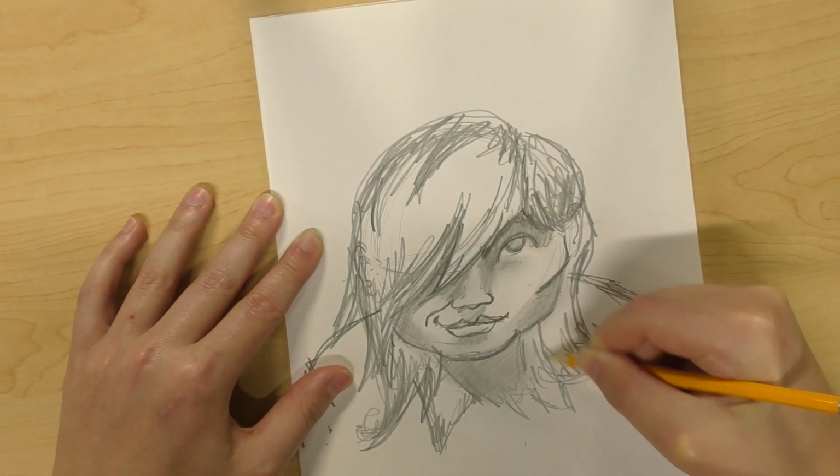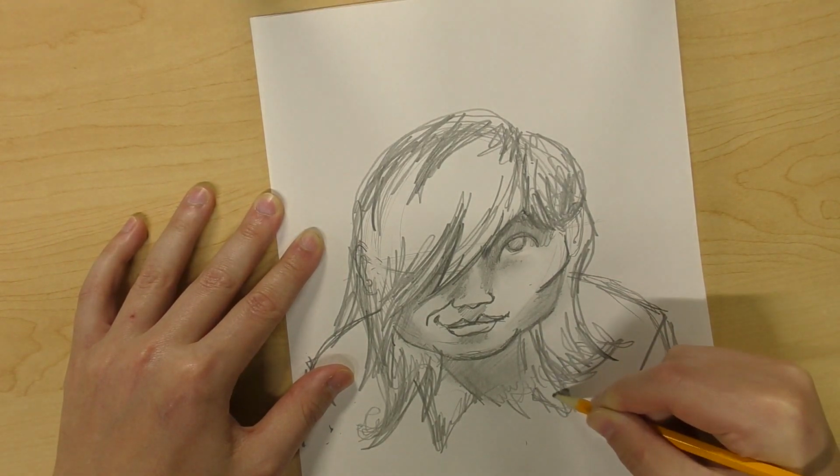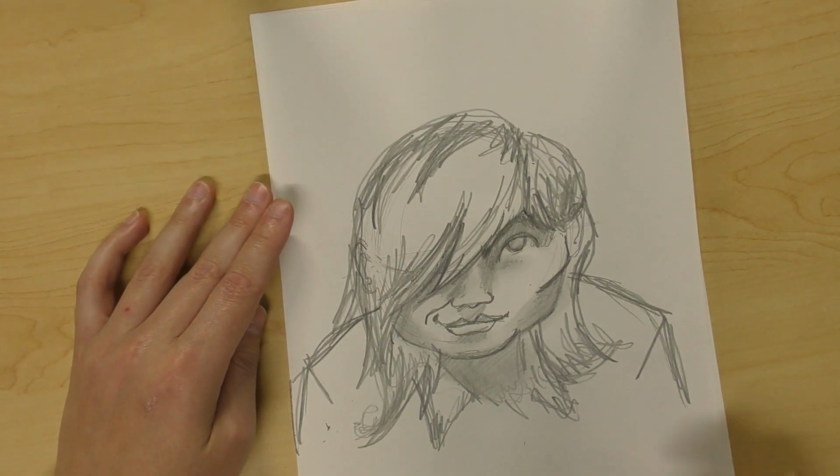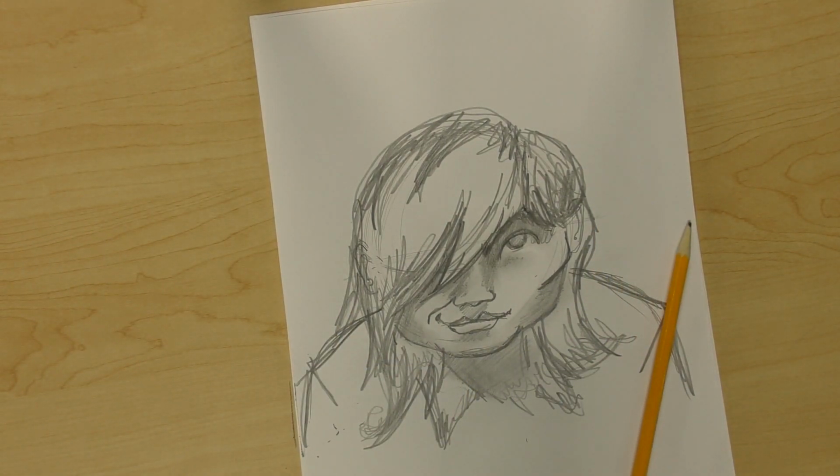I'm going to keep adding some of this stuff in here. I already got some of the face lines done. I got a little distracted and started putting some of the finishing lines in on the face. So this is looking pretty good to me.